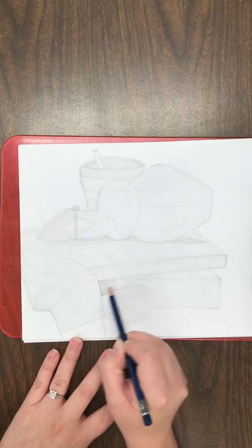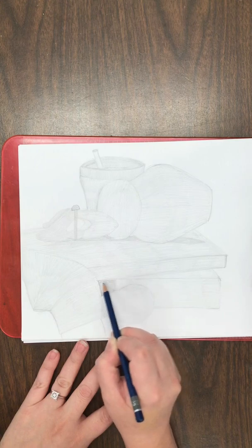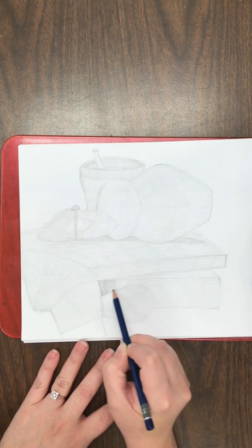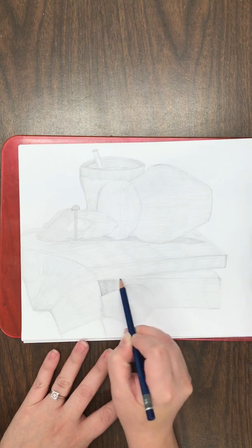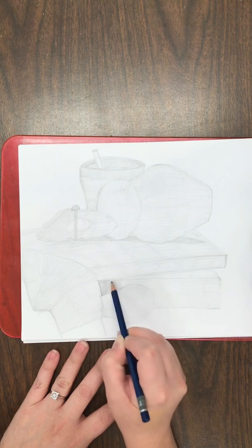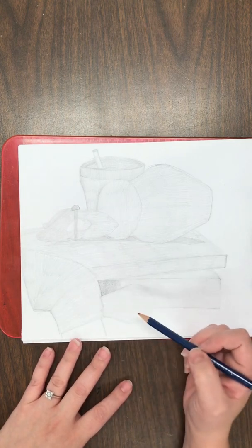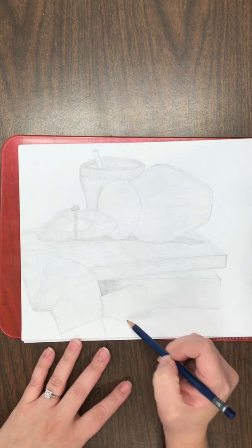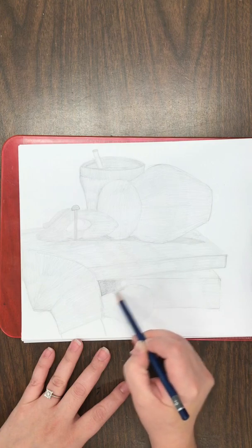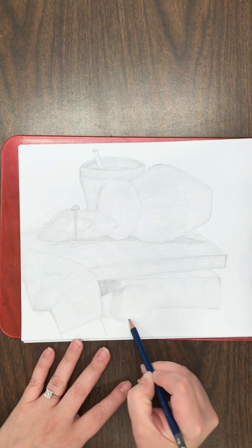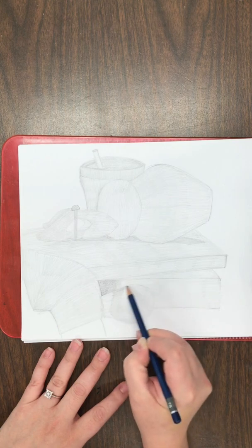When you add the medium values like 4 to 5, don't scribble, try and make it smooth. Okay. Then if I look at my light bulb, it definitely has a shadow that curves going around it.